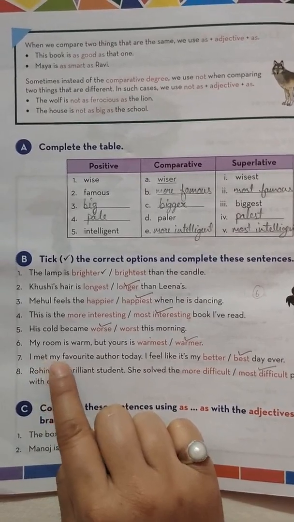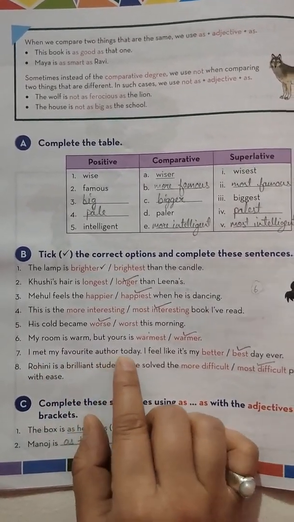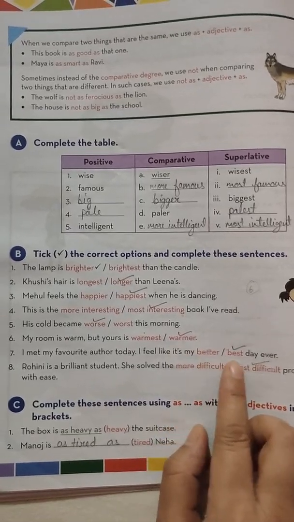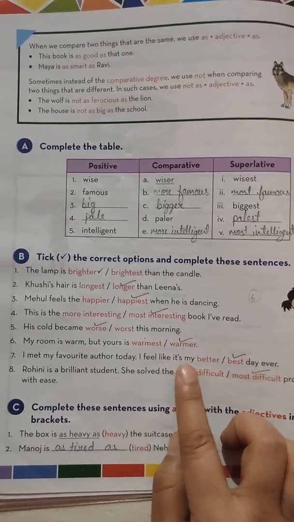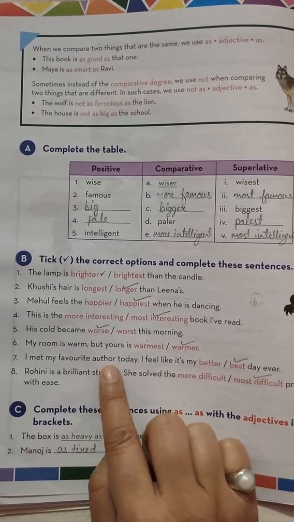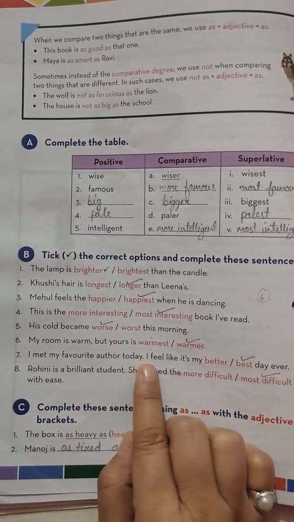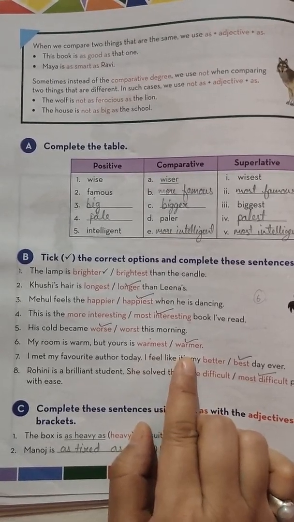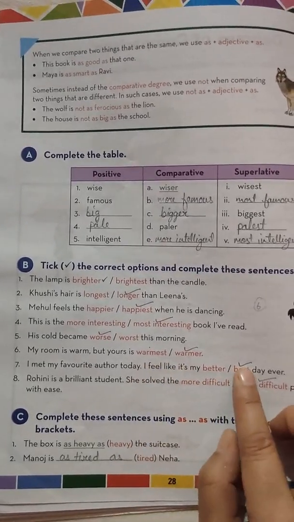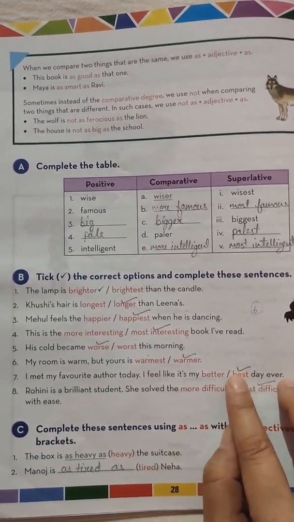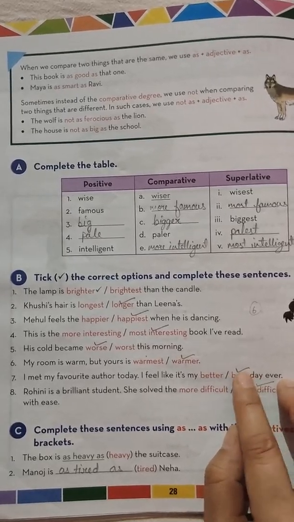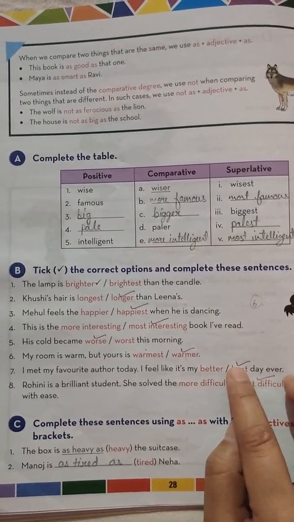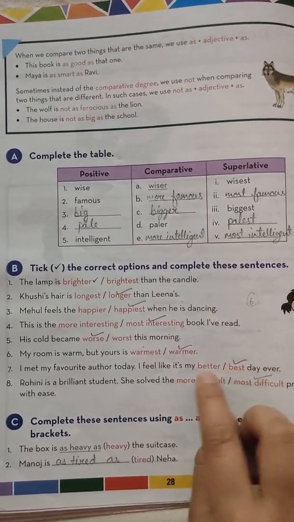Sentence number 7. I met my favorite author today. I feel like it's my better or best day ever. Now here the comparison between today and all the other days is being made. That's why we have tick right best over here. We are using the superlative degree over here.